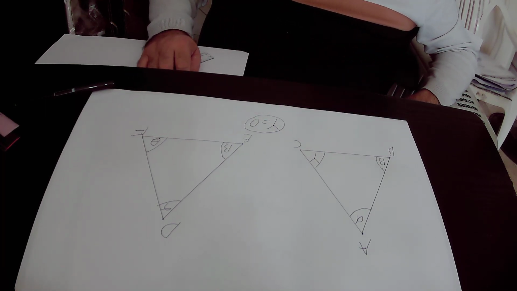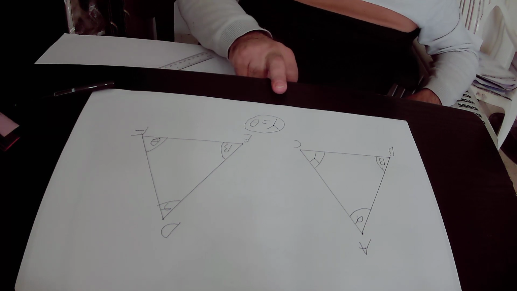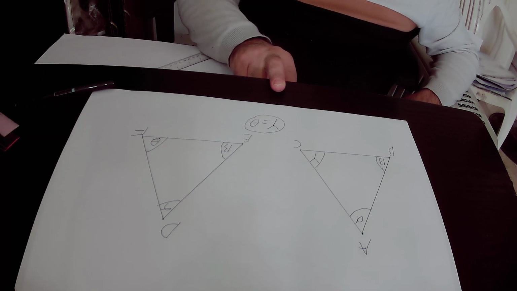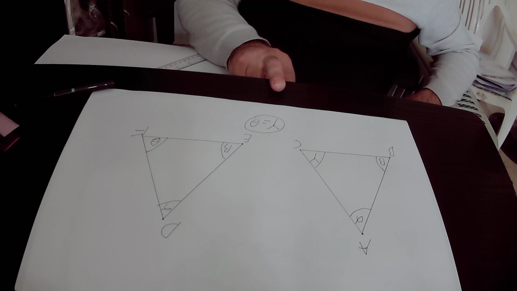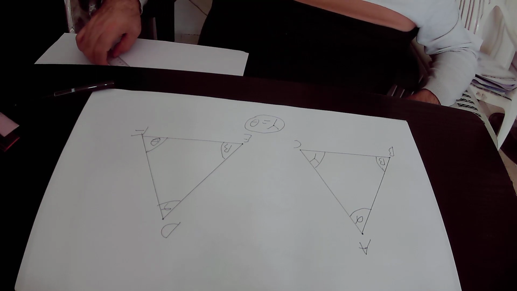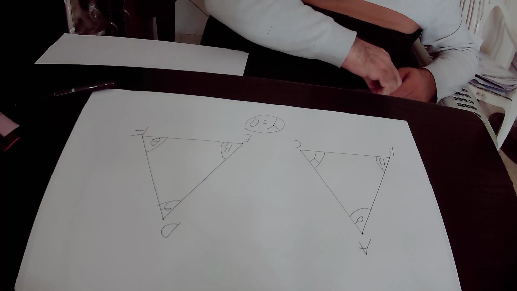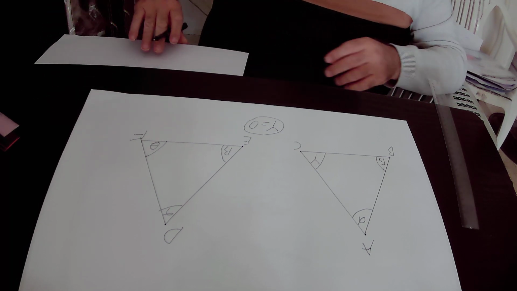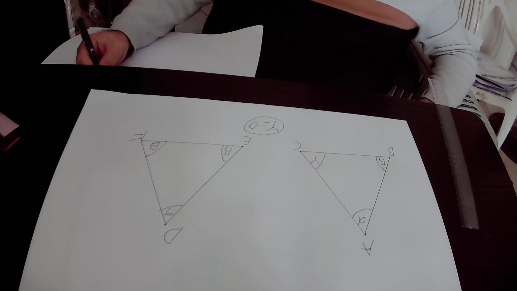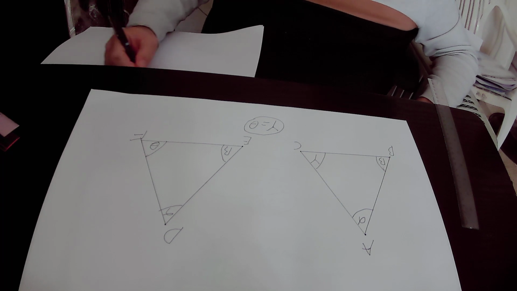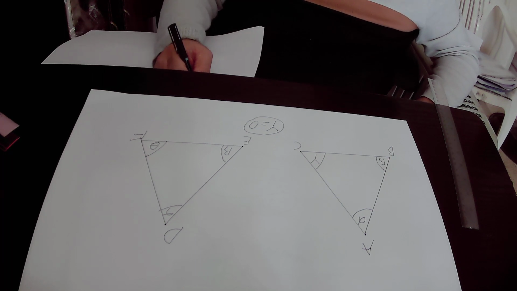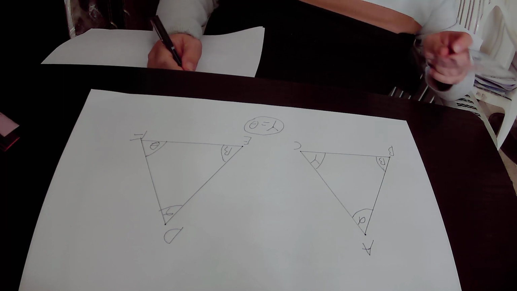So we will prove that indeed angle gamma equals angle theta, and we will prove it by using the rule that the sum of the angles in any triangle equals 180 degrees. In triangle ABC, according to that rule, the sum of its angles equals 180 degrees.